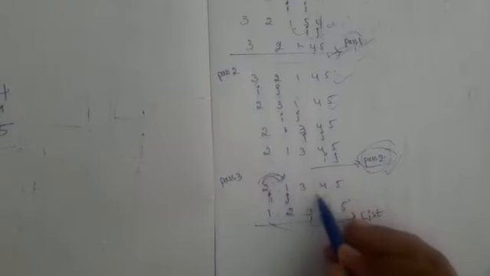By taking pass 2 as input, we do pass 3. We have to perform pass 3. Here 2 1 3 4 5, considering 2 as I, 1 as J, and the remaining numbers are already in order, so we swap 2 and 1. The required list is obtained. And now coming to the merge sort.